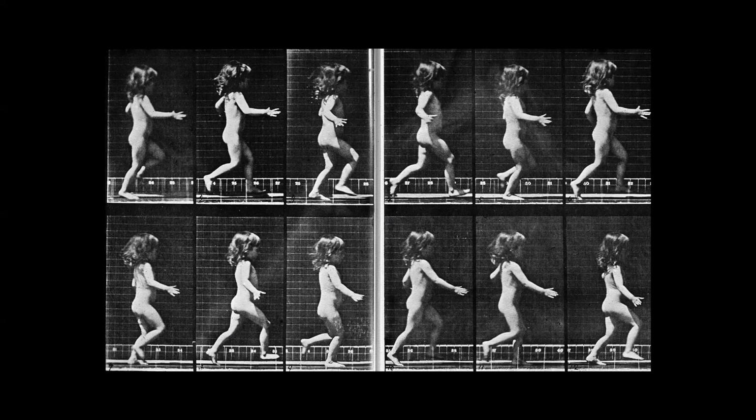Here, a child running. Children are still developing. They're not fully grown. Their physical strength and bones are still forming. So how does a child run differently than an adult? So he has a series of a child running here.